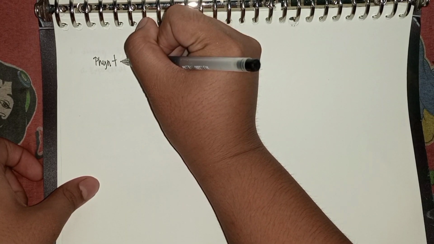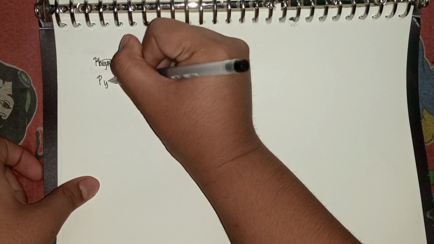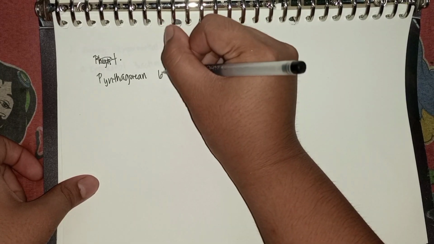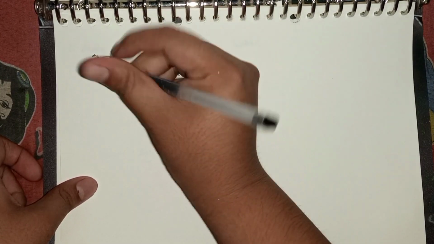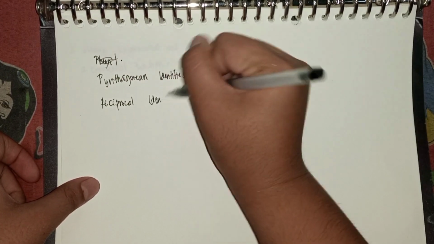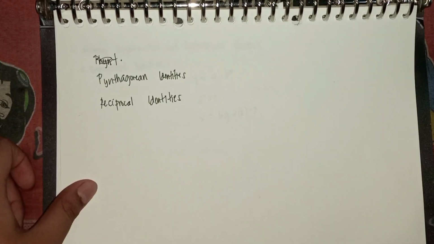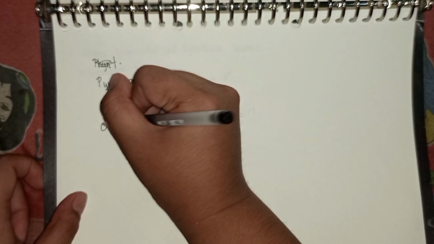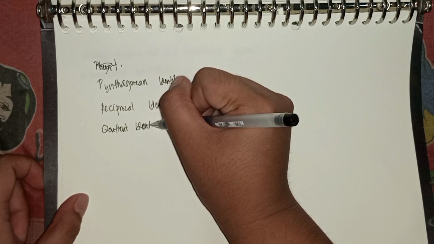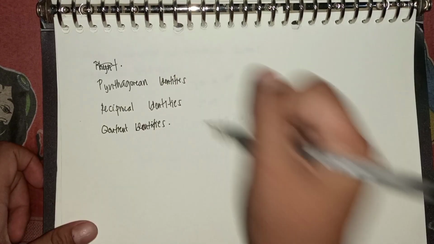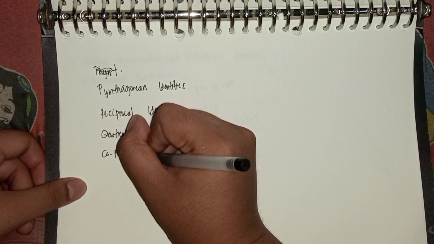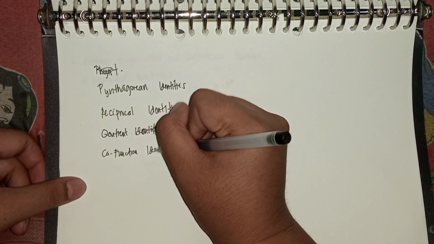Pythagorean identities, and we have reciprocal identities. We also have quotient identities, and co-function identities.